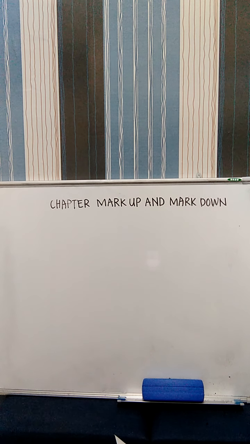Okay, so we continue to introduction. Why do we use markup and markdown in business? A retailer should be able to mark up his goods to obtain a reasonable profit, or mark down his goods to clear all stock. He marks up his goods to make a profit, but marks down to clear all the stock.